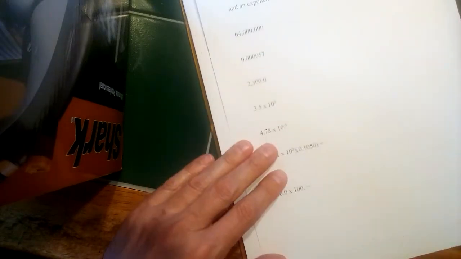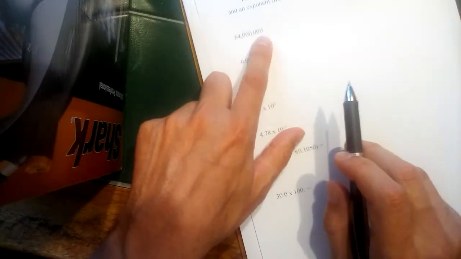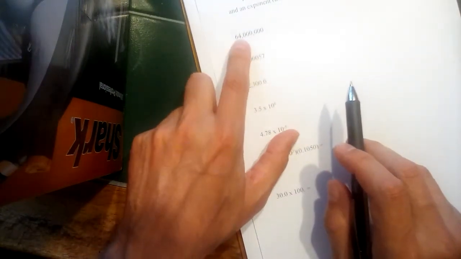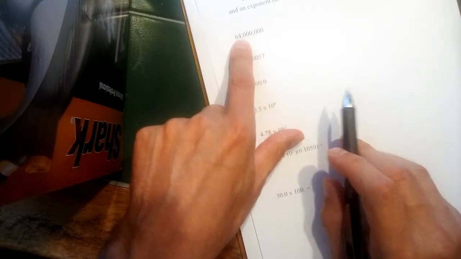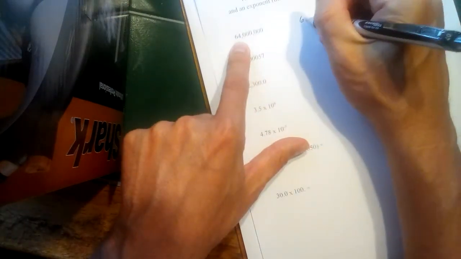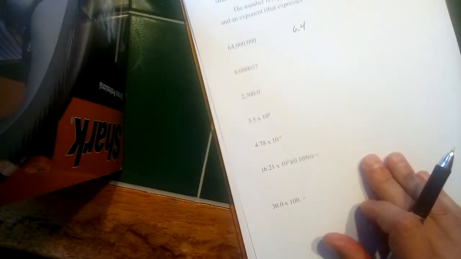Ones that are maybe a little easier to figure out. 64 million, right? If I just take the significant parts here, that would be the 6 and the 4. And what I want to do is move the decimal in between the 6 and the 4. That gives me that value between 1 and 10. That would be my coefficient.